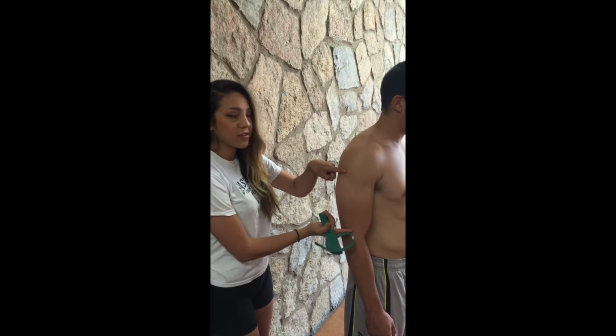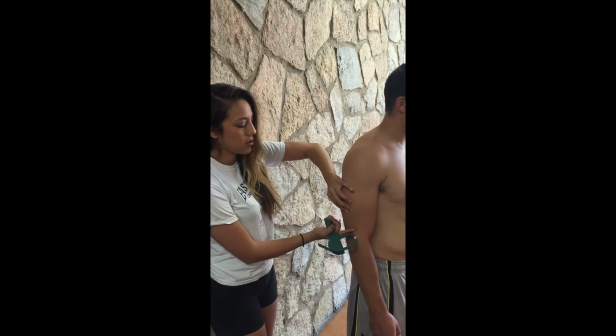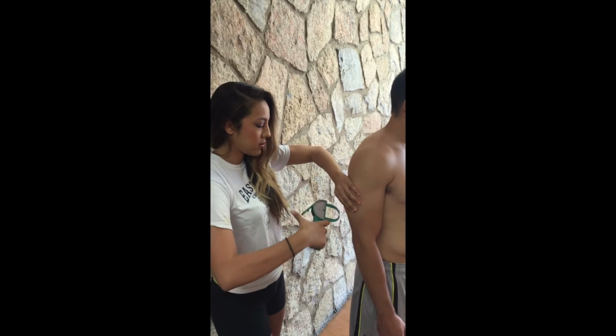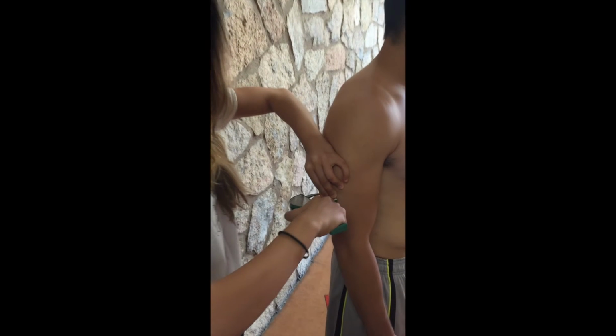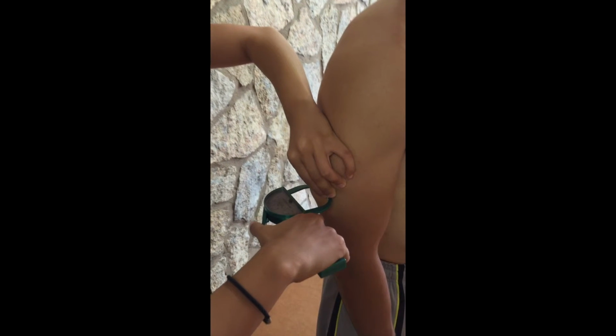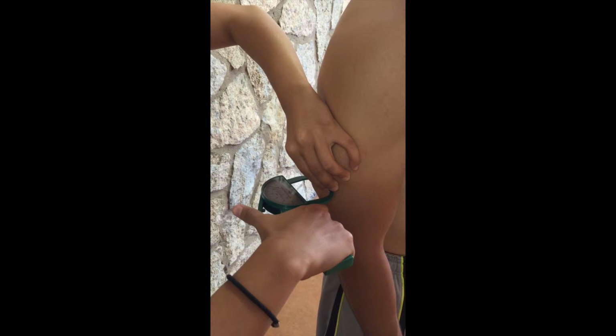Prior to taking the measurements on the tricep, the subject should have their arms freely relaxed by their side. The tricep is measured using a vertical fold on the posterior midline of the upper arm, halfway between the olecranon and the acromion processes.